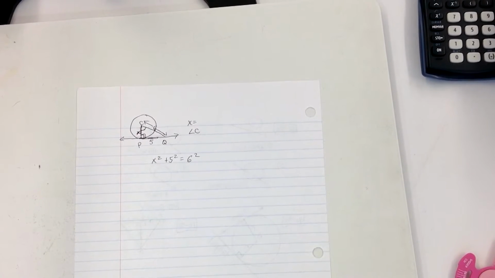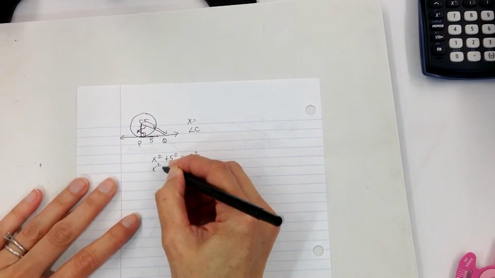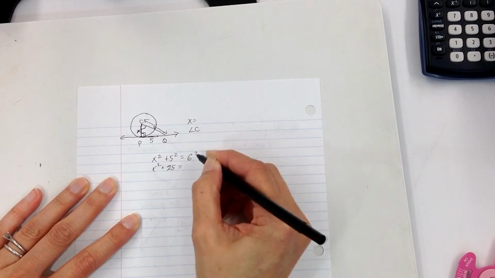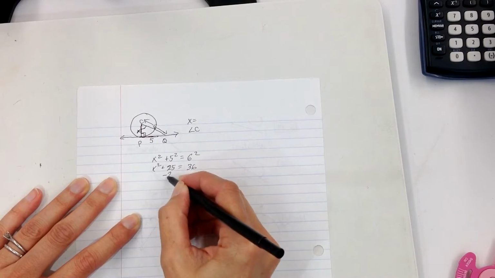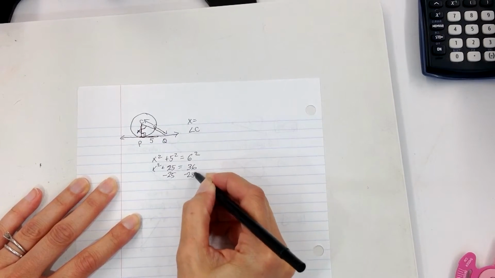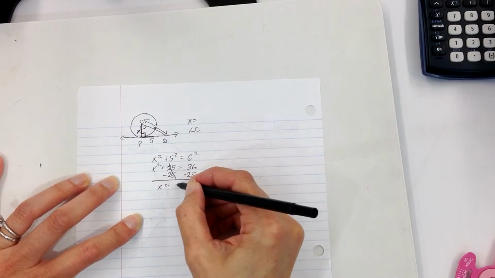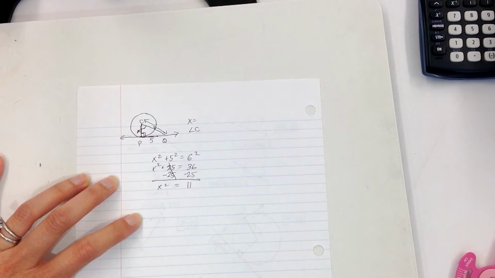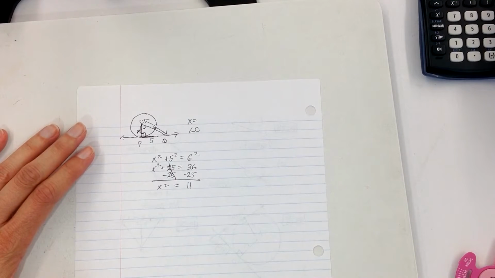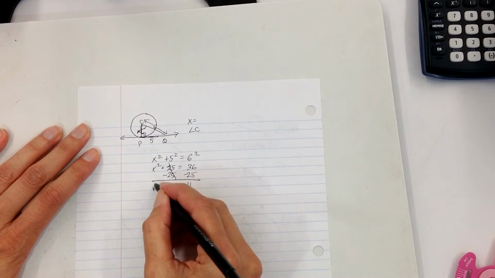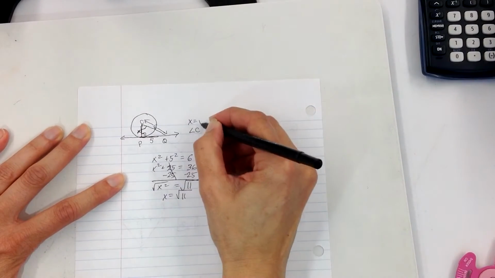So let's square the 5. X squared plus 25 equals 36. We're going to subtract the 25 from both sides. X squared equals 11. And then you take the square root.